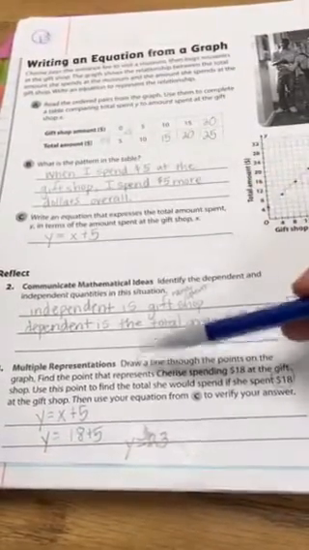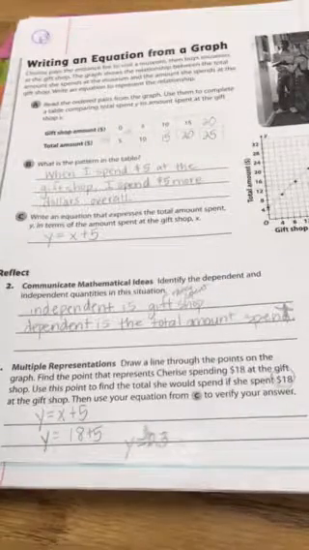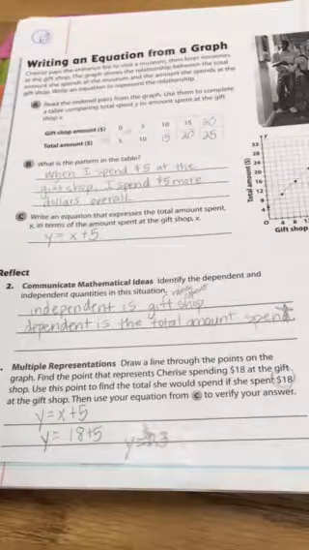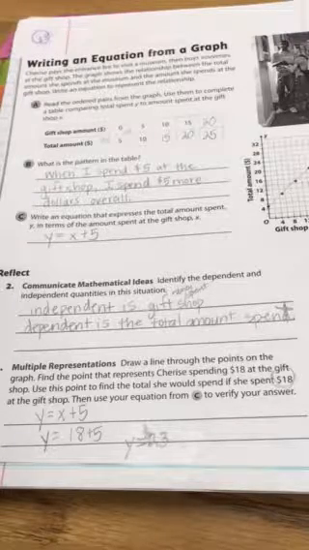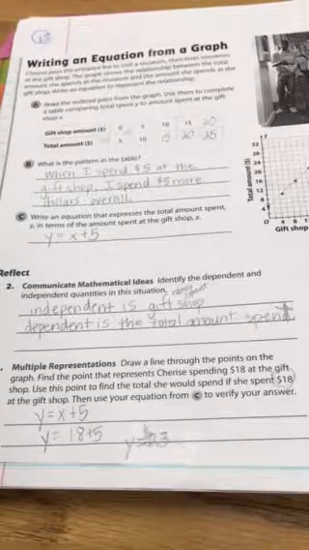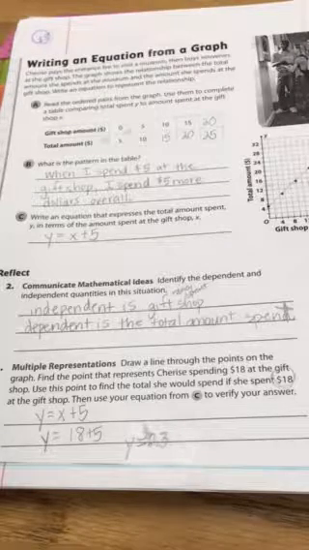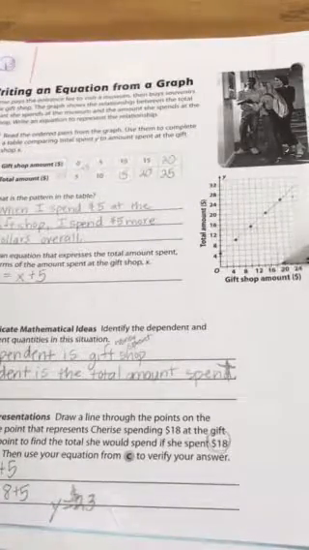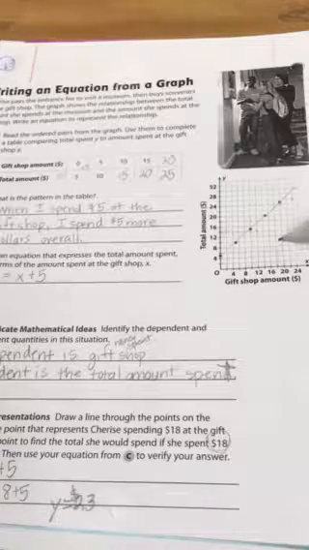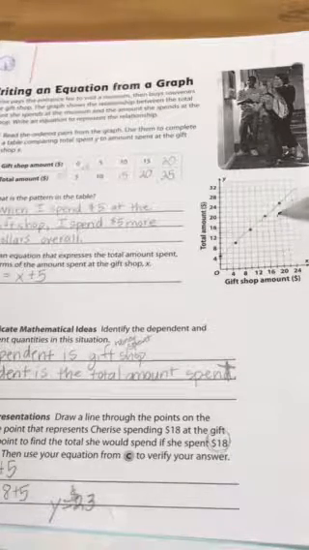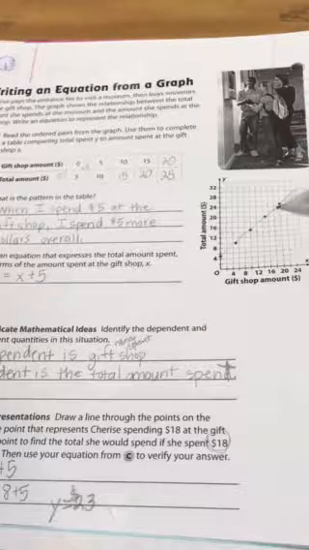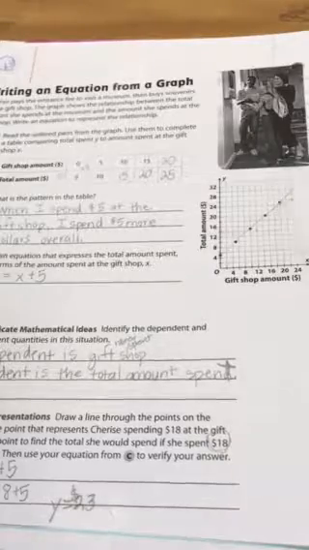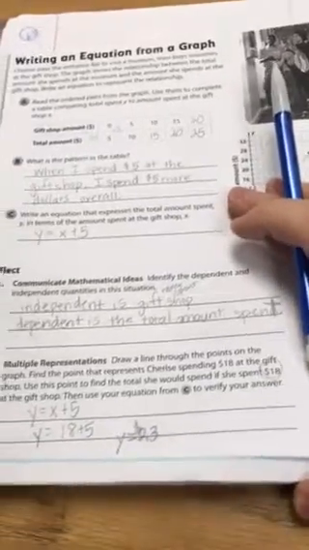Now, you were asked to draw a line through the points on the graph. Find the point that represents Cherise spending $18 at the gift shop. Use this point to find the total she would spend if she spent $18 at the gift shop. Then use your equation from C to verify your answer. So basically they want you to go over here to your graph and say, well, if X is 18, about here, where would we fall? And it looks about, I'm guessing, 23. Now, these are not perfect points, so that's why we're going to verify it with our equation.